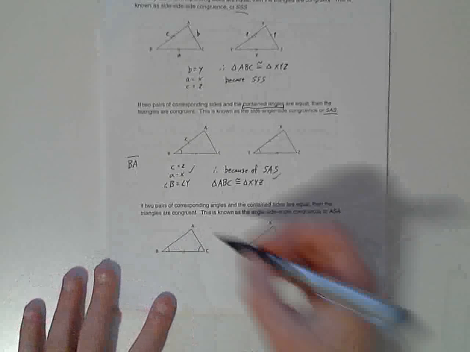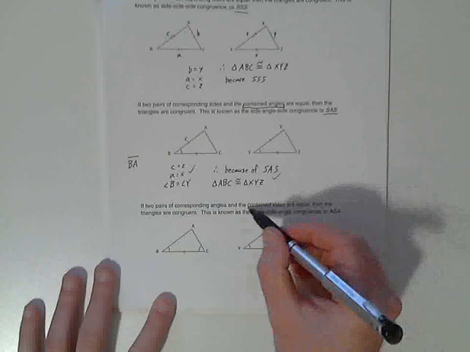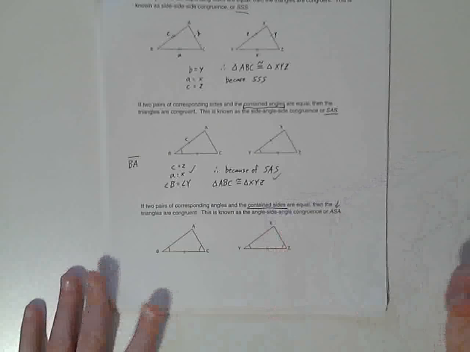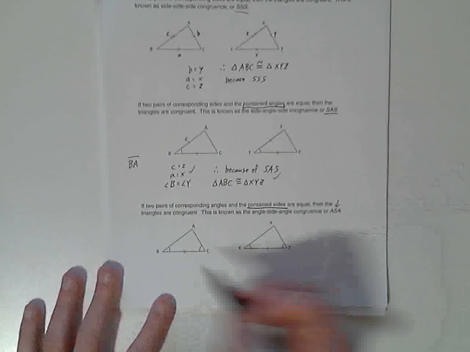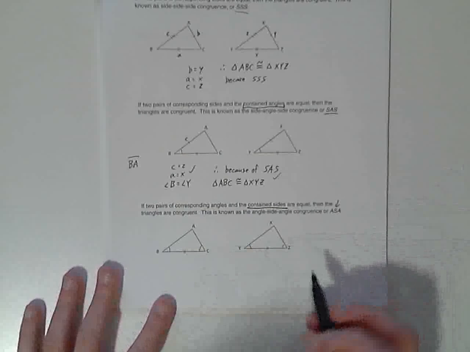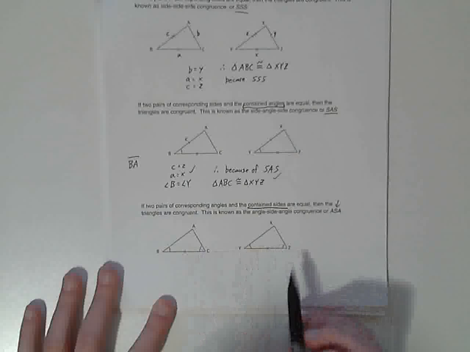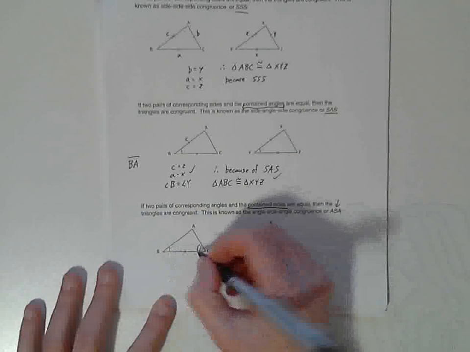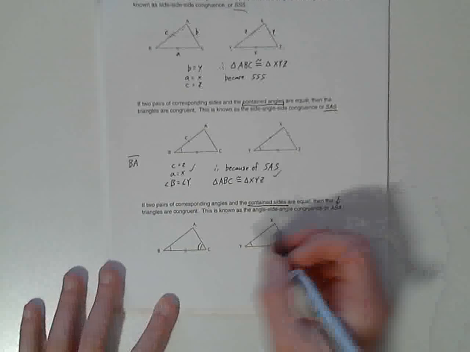If 2 pairs of corresponding angles and the contained sides. So this time it's the contained sides. It's the side between the angles. If all that's true, they are congruent. It's ASA. So in this one, this should be doubled up. It doesn't really show it, because these are single lines, really one of them should be double. This should be a double and this should be a double, I would assume.